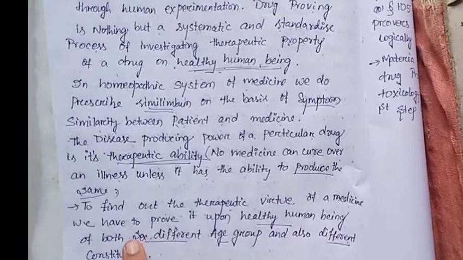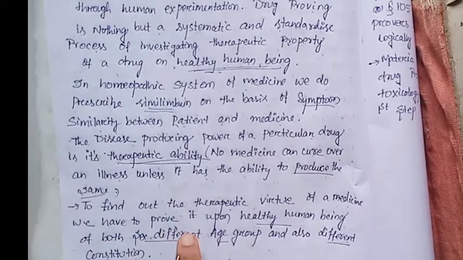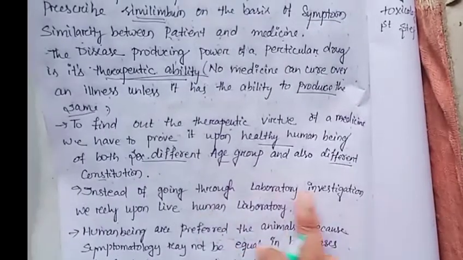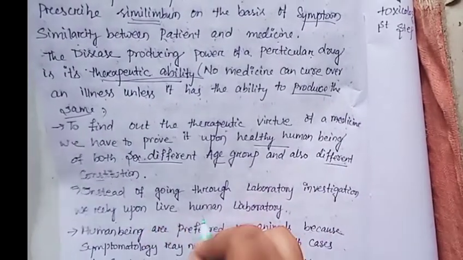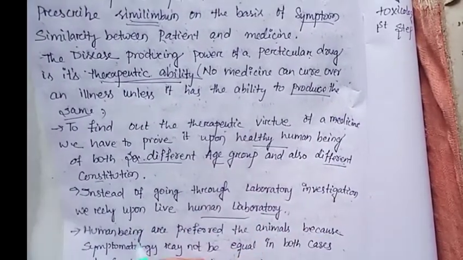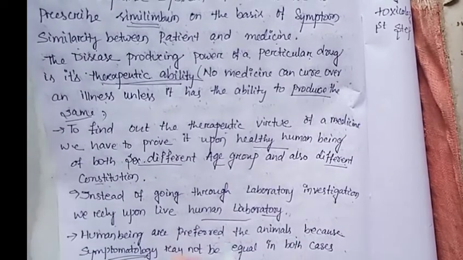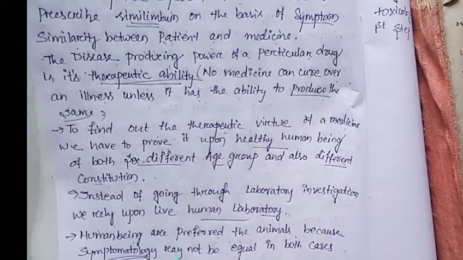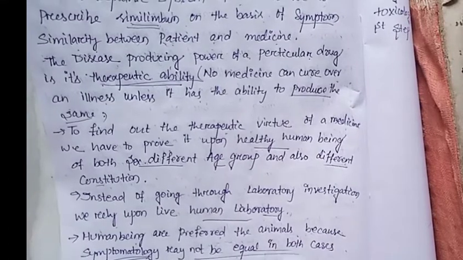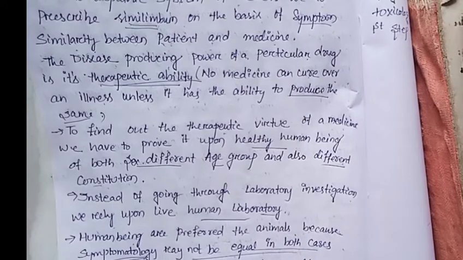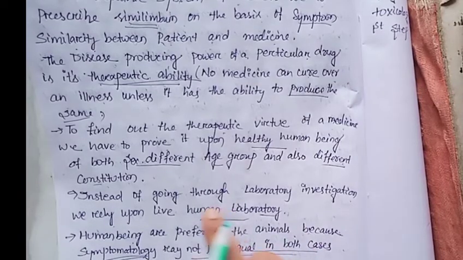That's why it is applicable in both sexes, different ages and different constitutions. Instead of laboratory investigation, we rely on the human laboratory. Why? Human beings are preferred over animals because the symptomatology which we find in human proving is not equal to the animal. Finally we have to treat humans, so we should prove in humans.